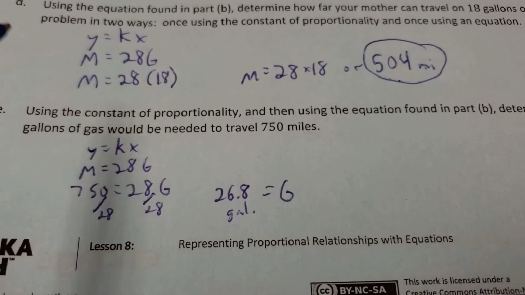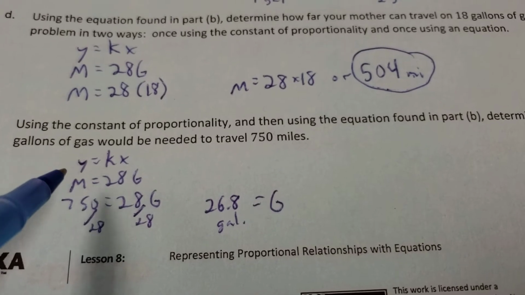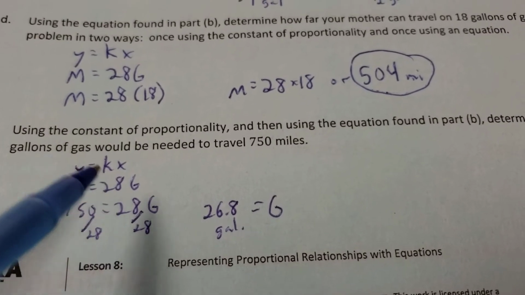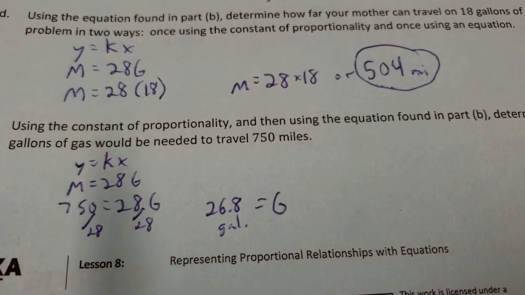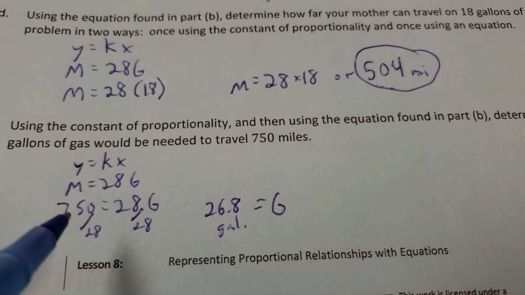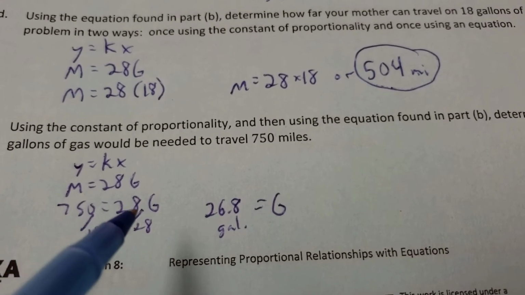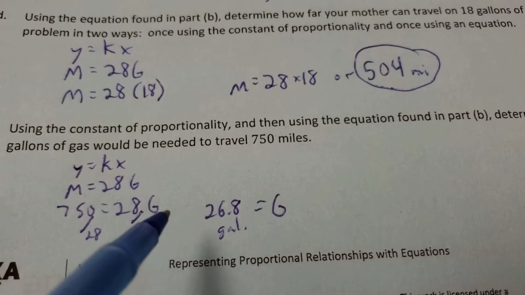I'm going to use that same equation again. Remember, I got it from the y equals kx format, and I turned it into m equals 28 times g. So this time I know the miles, so I put that in for the m. And then 750 equals 28 times g.